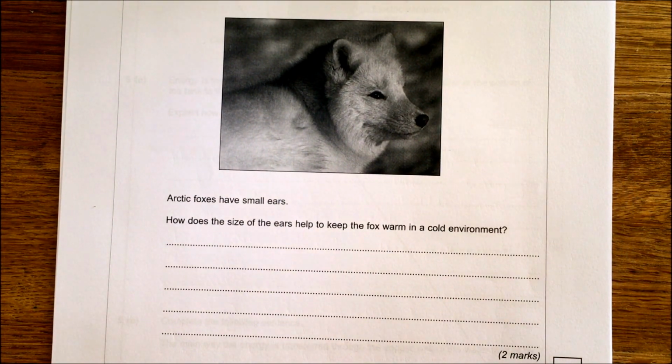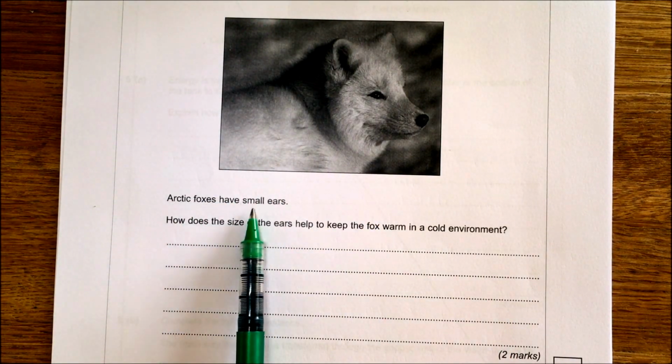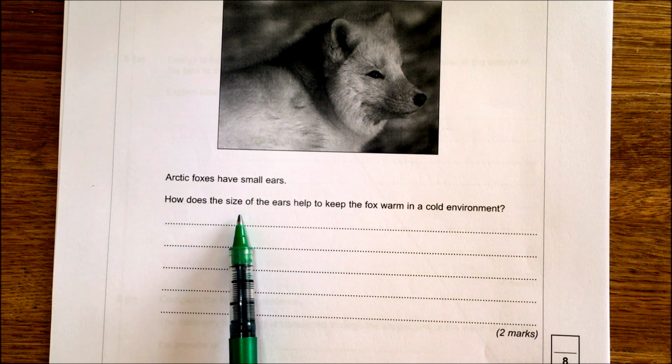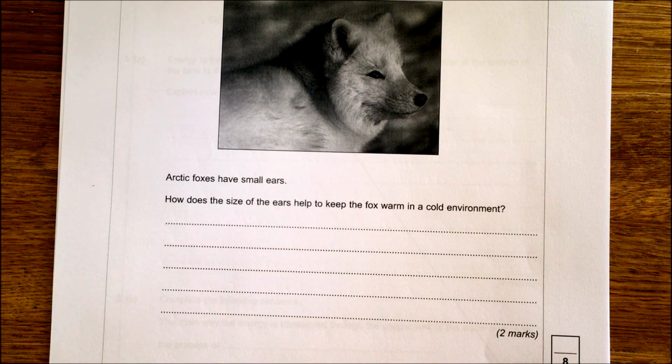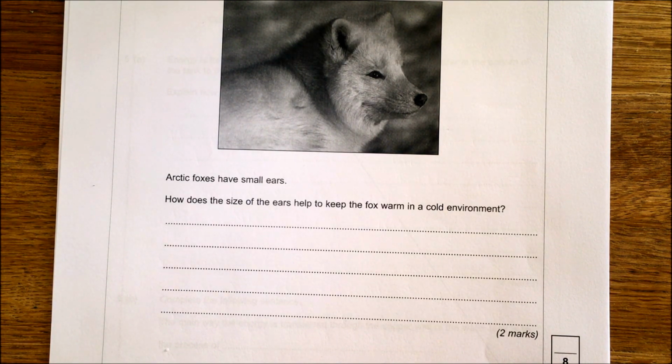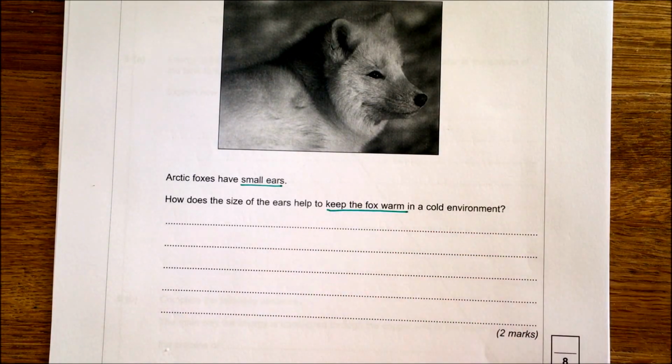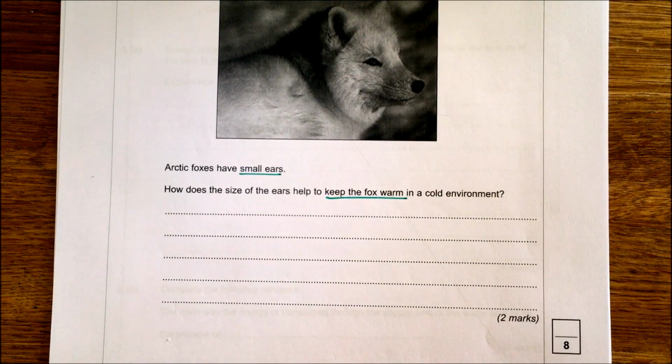So we've got Arctic foxes live in a very cold environment. Arctic foxes have small ears. How does the size of the ear help to keep the fox warm in a cold environment? So again, a little bit like biology, make sure you know what the question's asking you. It's mentioned small ears, but it's asked us how they're going to help keep the fox warm. Nothing to do with predation or anything else. It's about keeping it warm.